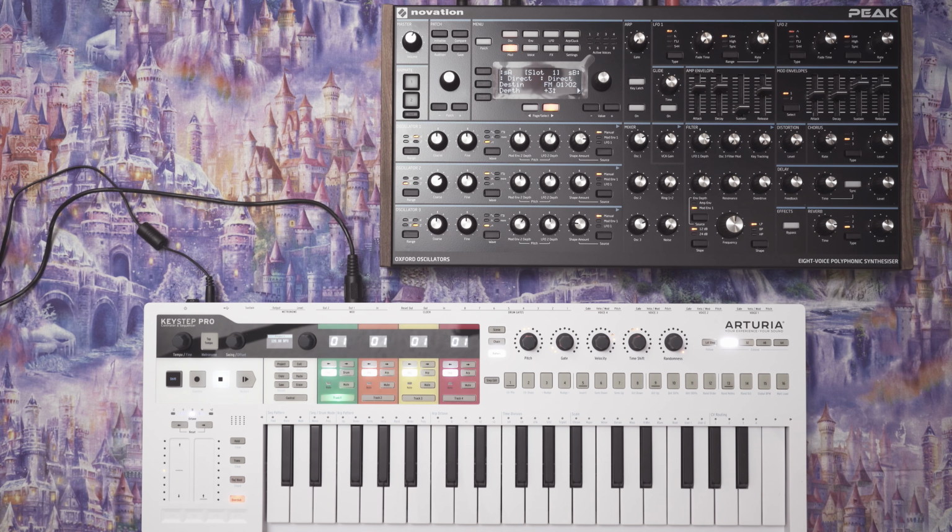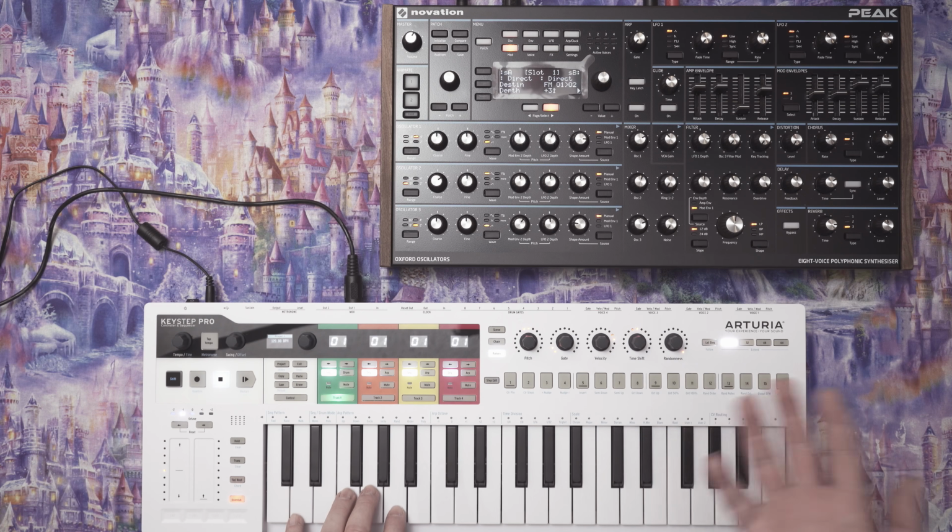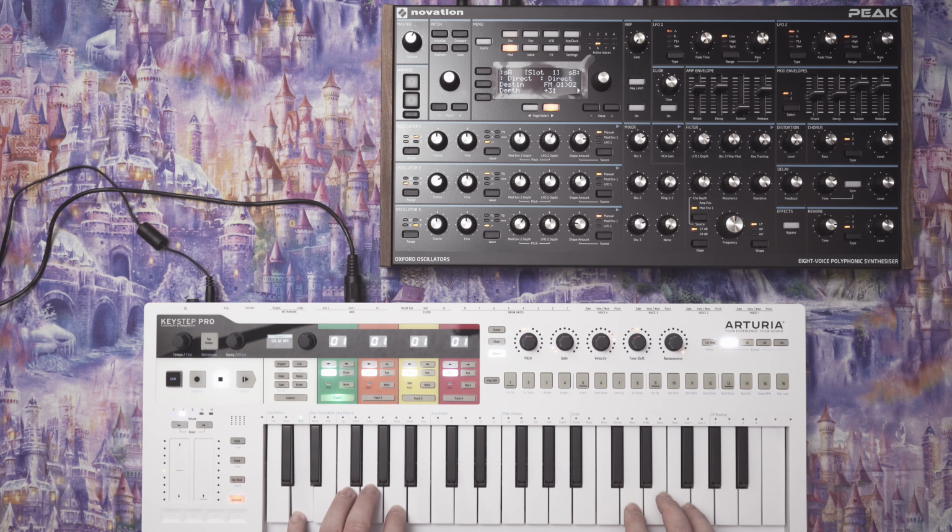I think that's just gorgeous sounding, and it really has that air of the Skyrim soundtrack, which I was going for. I'm just going to go ahead and mess with it a little bit, and you'll hear what it sounds like.